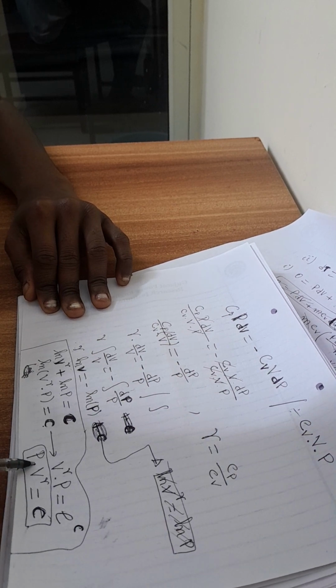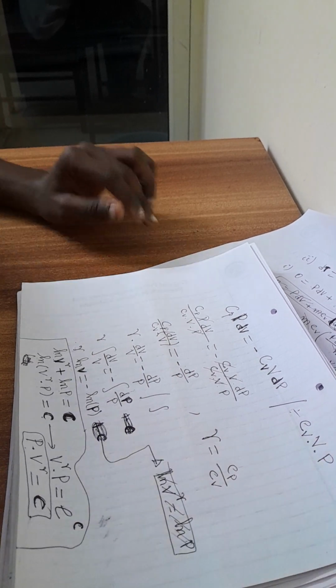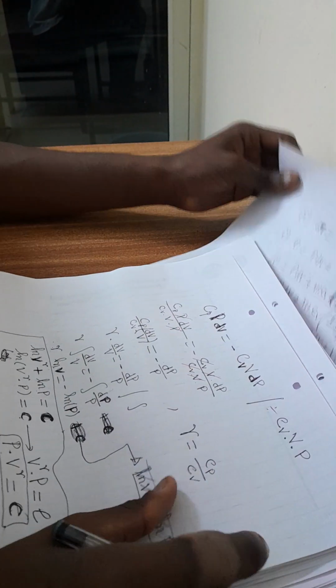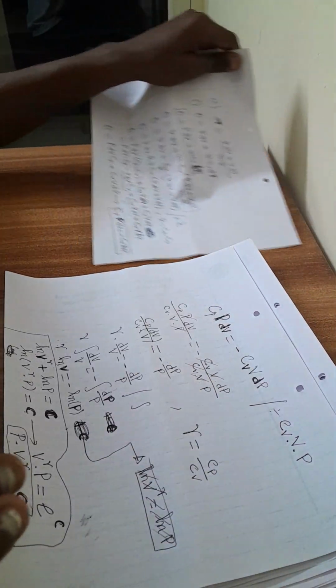So P V raised to gamma is equal to C, a constant. In this way you can prove that this is the equation for the adiabatic process.